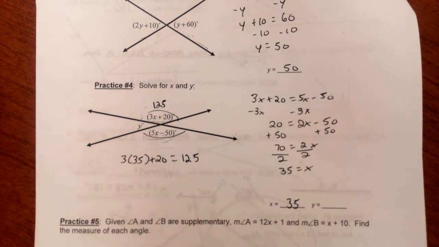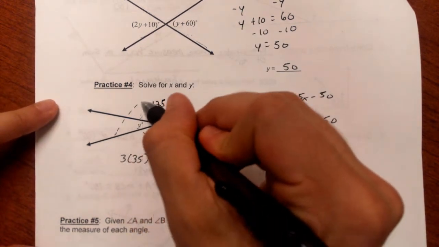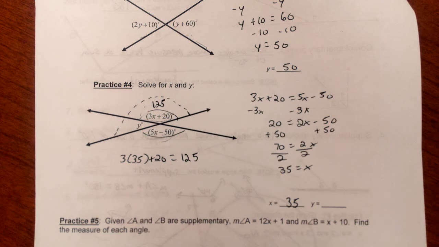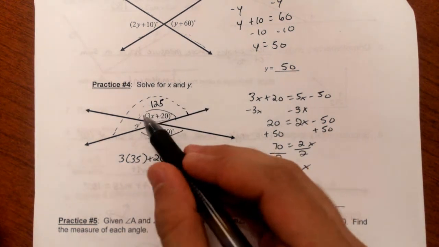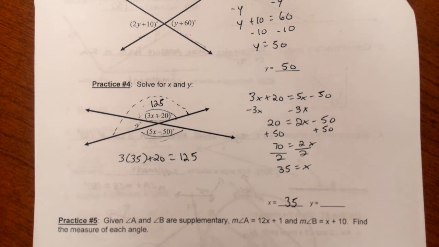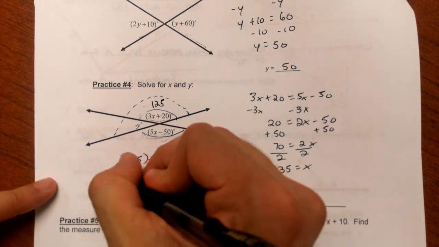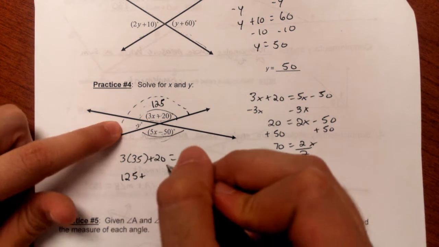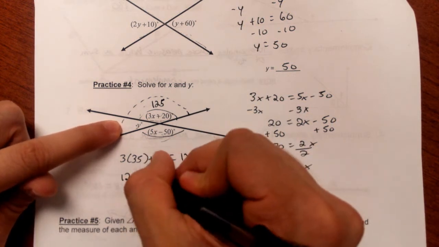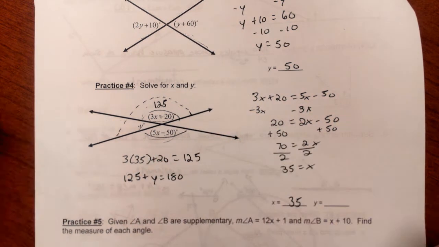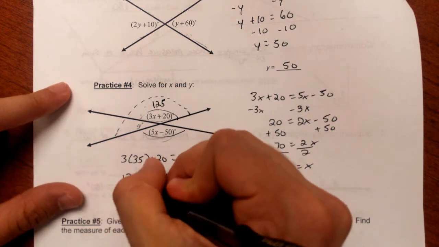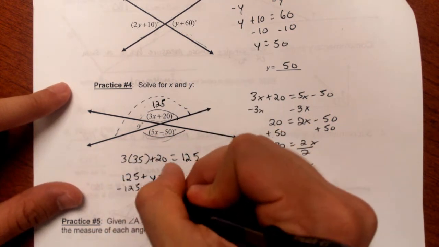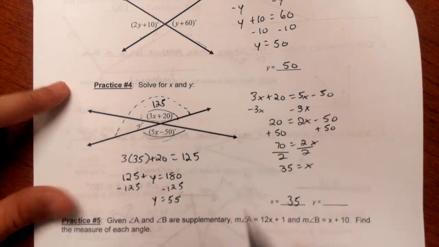Now that I know that this is 125, I know that from here to here it's a straight line. So I know that y and this 125 degrees are supplementary because it's a straight line, so it has to add up to 180. So 125 plus this little piece here, y, is going to equal 180. I'm going to subtract 125 from both sides, and I get y equals 55.